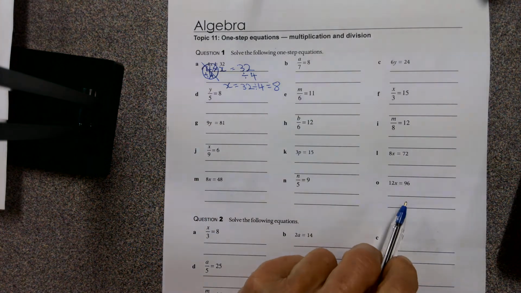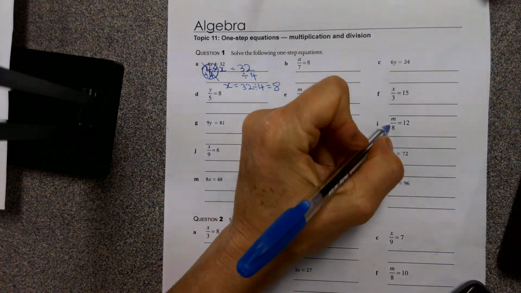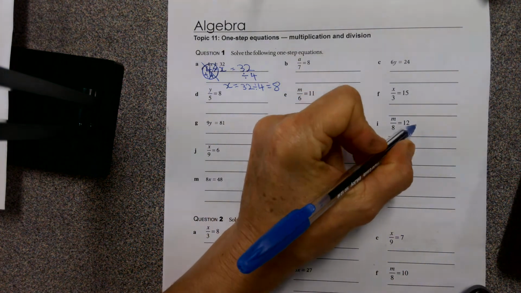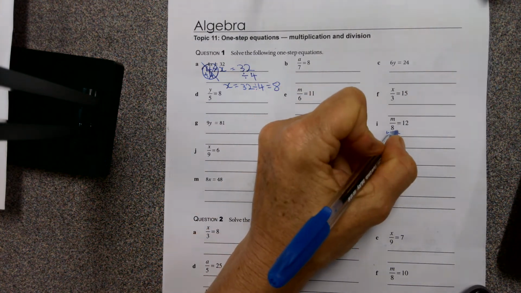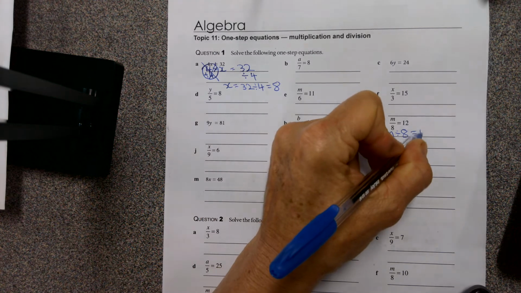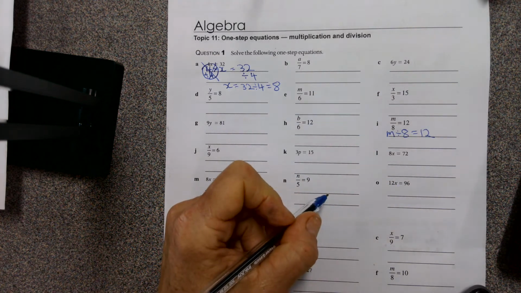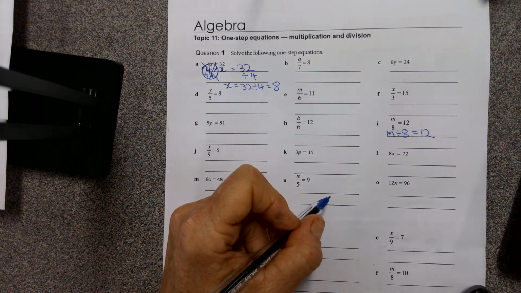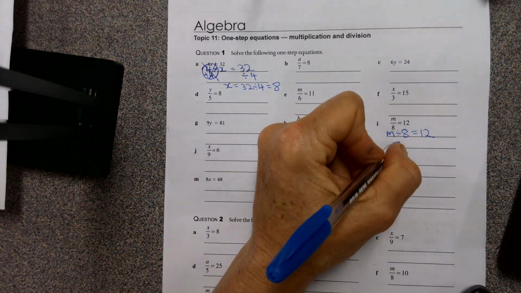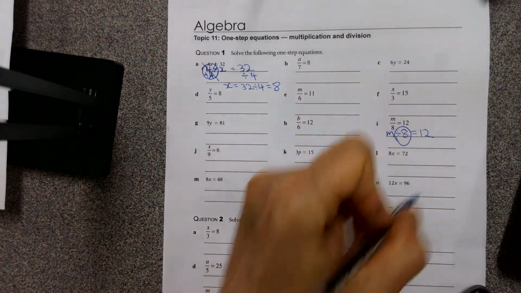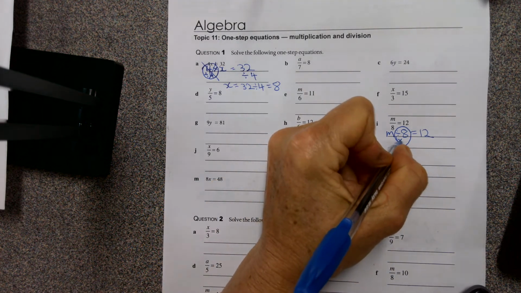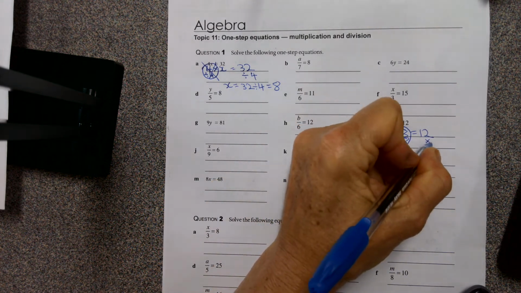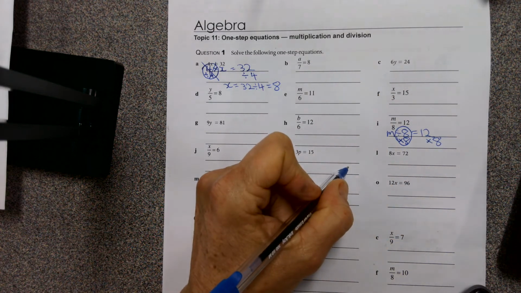Let's go on to a division. Here we've got one here. m divided by 8 equals 12. You can write that out, just so you remember. We want to get rid of the divide by 8, so we circle it. And the opposite of that is multiply. So multiply by 8. We must do that to both sides.